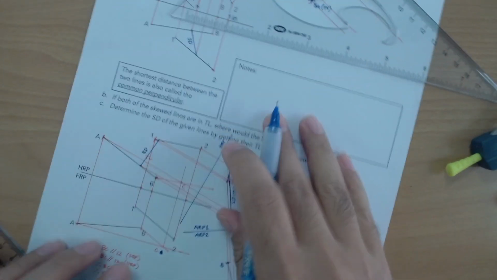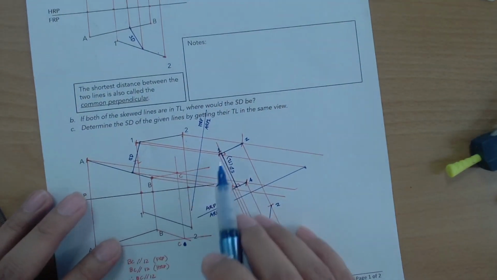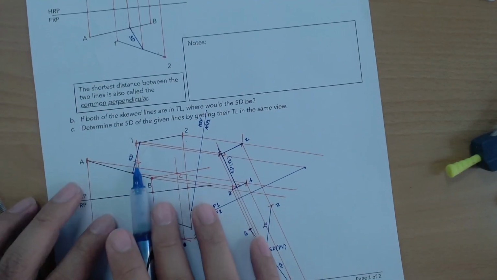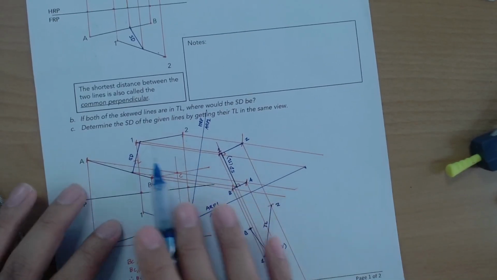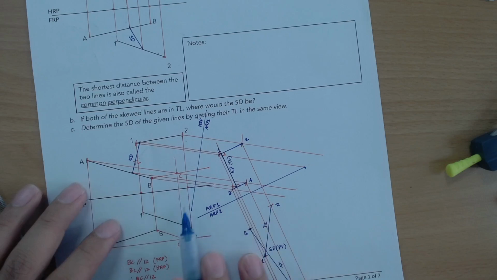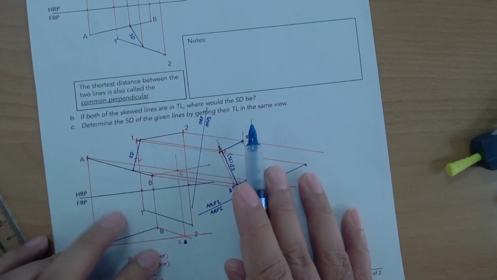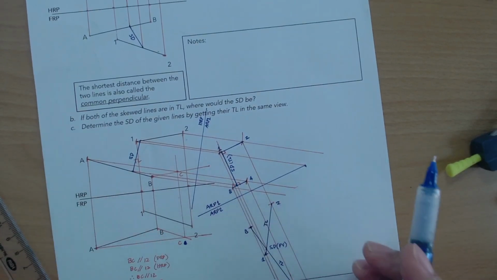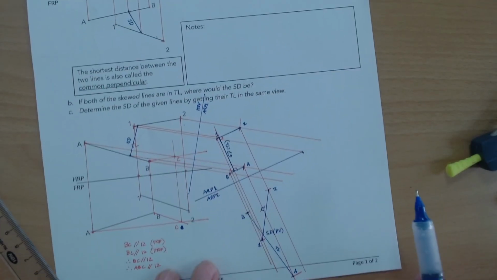In your case, try to look at it. That's one check you can do, no? If you did it correctly and accurately, SD should be parallel to the fold line, ARP1. Again, because SD is in its true length in this particular view.